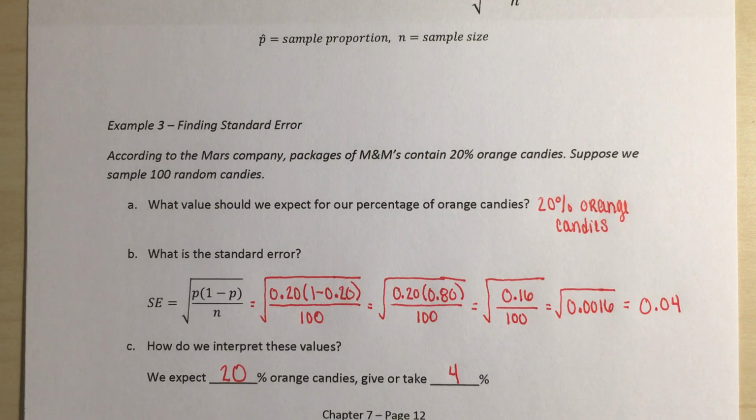Again, we'll be using the standard error formula as we move into problems in the next couple of sections. So the more comfortable you are with plugging these in, using your calculator to find these, the better off we will be.